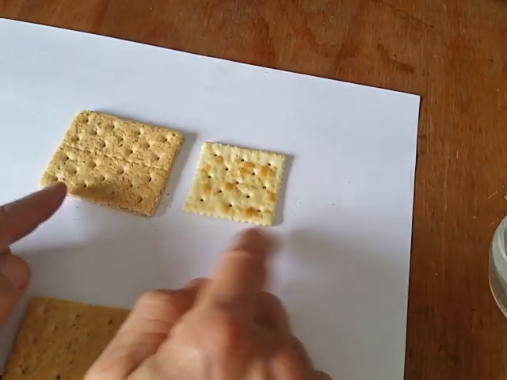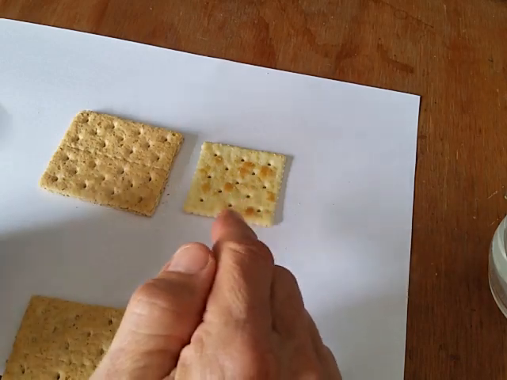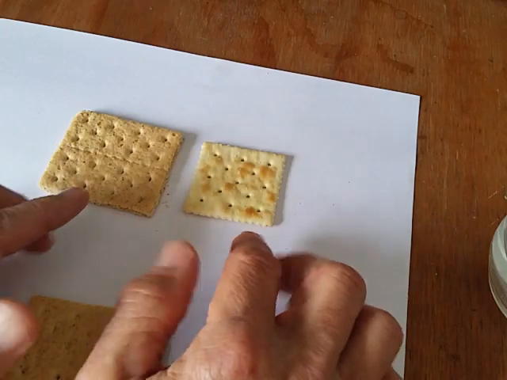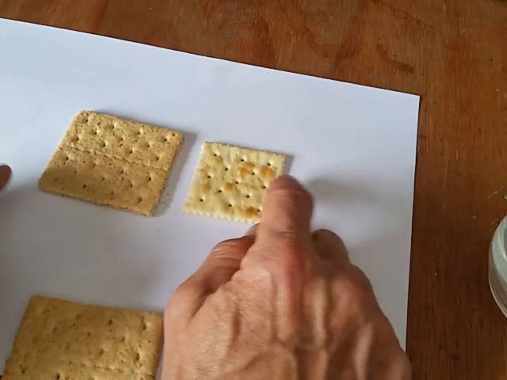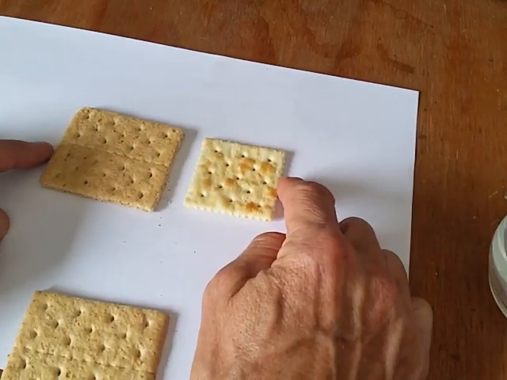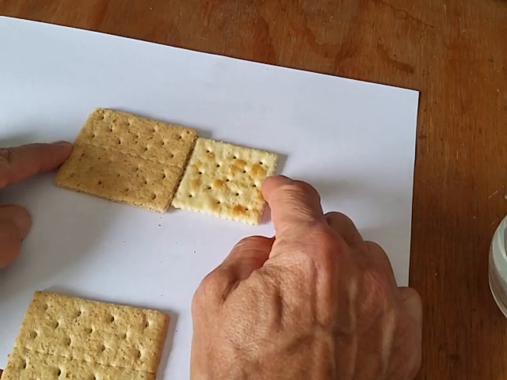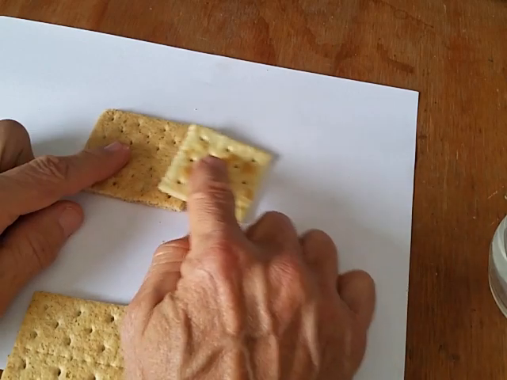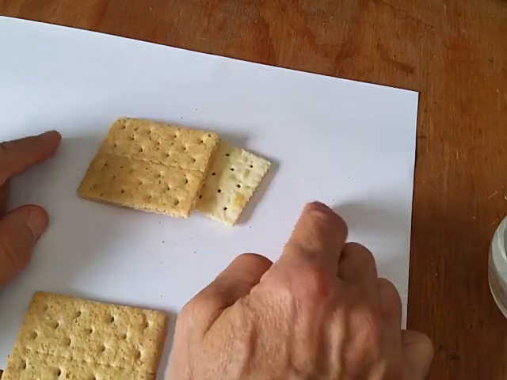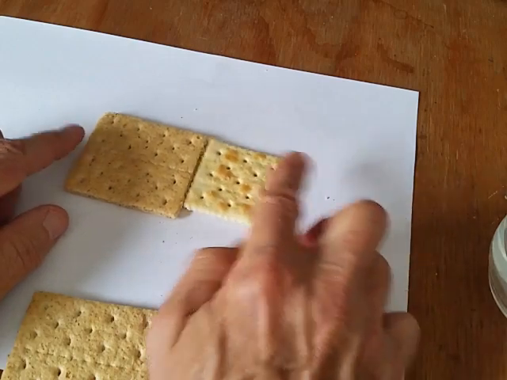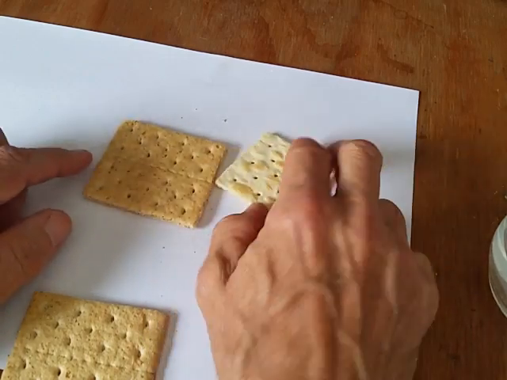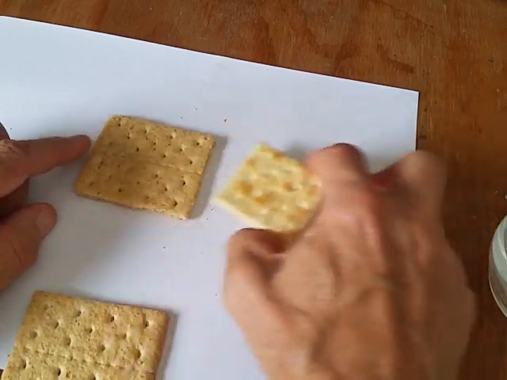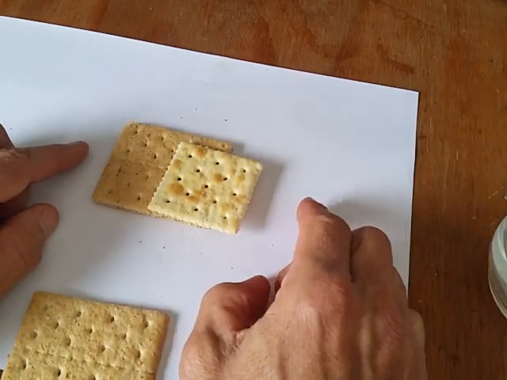Now these plates obviously are different. One is less dense and one is more dense. We're going to do this a number of times just to see what the average movement is of both of these plates. So we'll just push them very lightly together, finger to finger, and there. Movement. Do it again. Movement. Do it again. Movement. Do it again. Movement. Do it again. Movement.